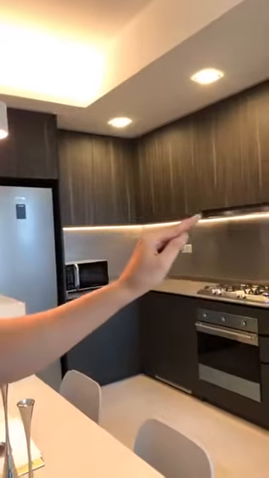From the kitchen part, it actually came out together like that, but we added this simple trimming of the LED strip, so it looks much more modern and gives you a bit more brightness when you're cooking at the counter.